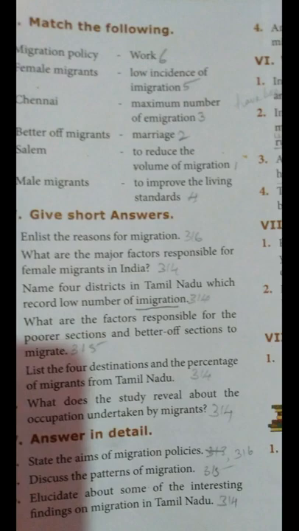Next, Roman number 4, give short answer. Enlist the reasons for migration. That is page number 316, under the heading recap: third point, fourth point and sixth point.